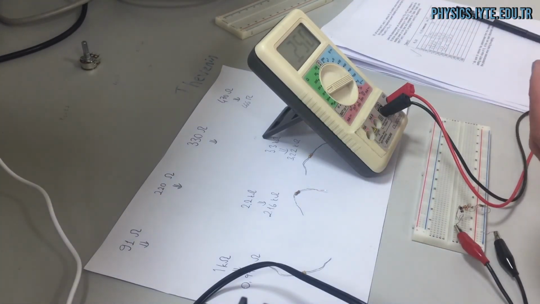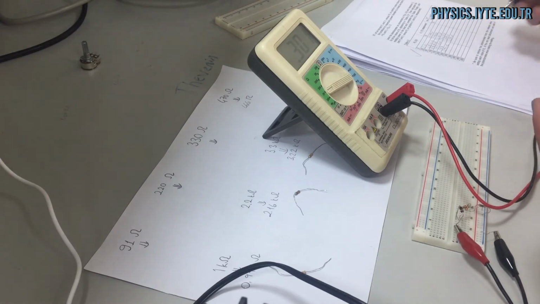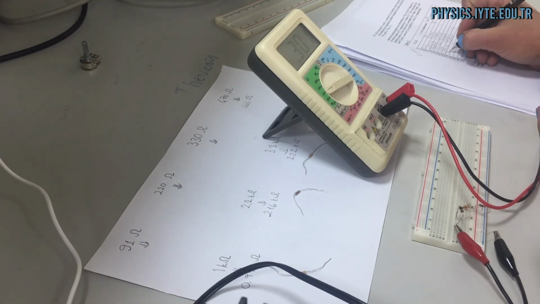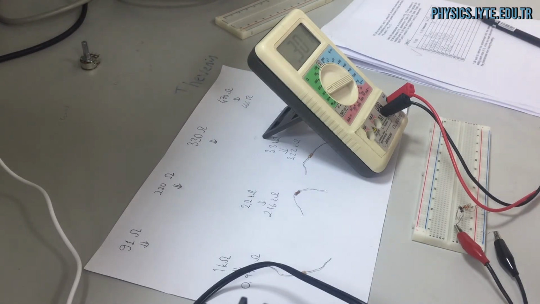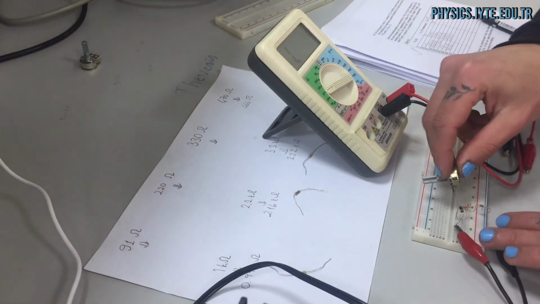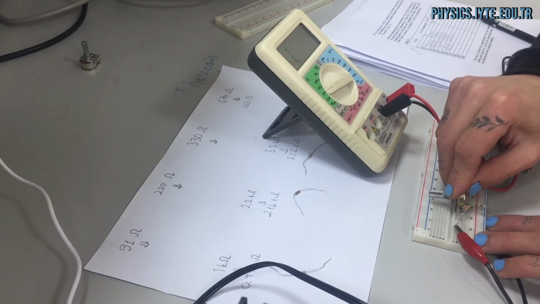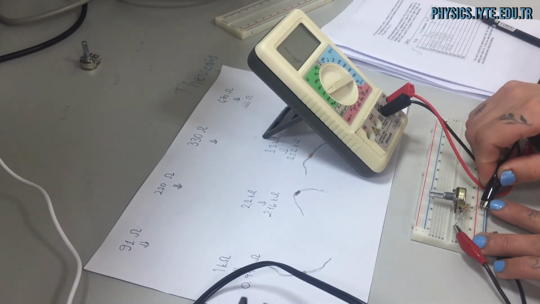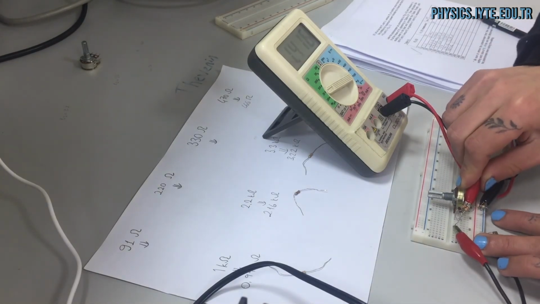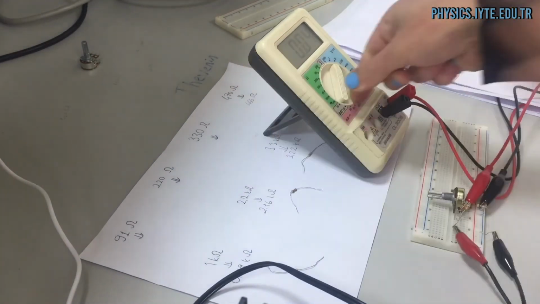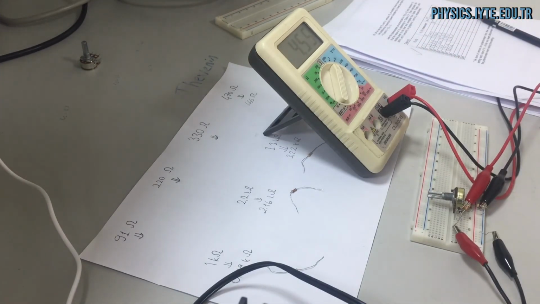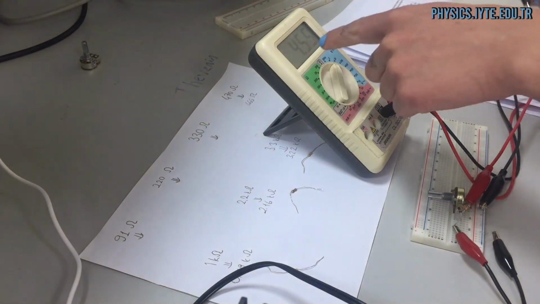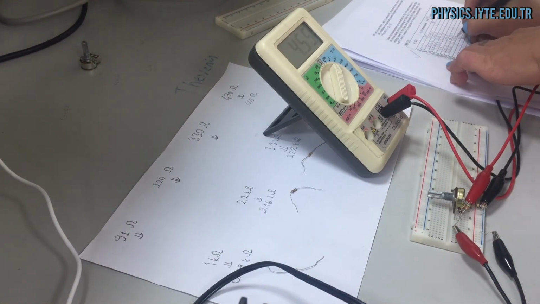Then the resistance value will be 300, which we can note as 301 ohms. And the corresponding value of voltage can be noted as 4.55 volts.